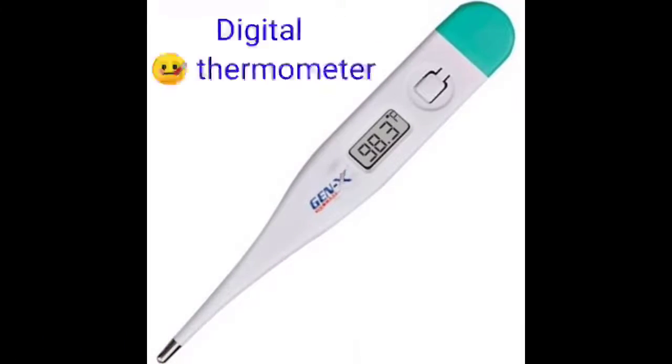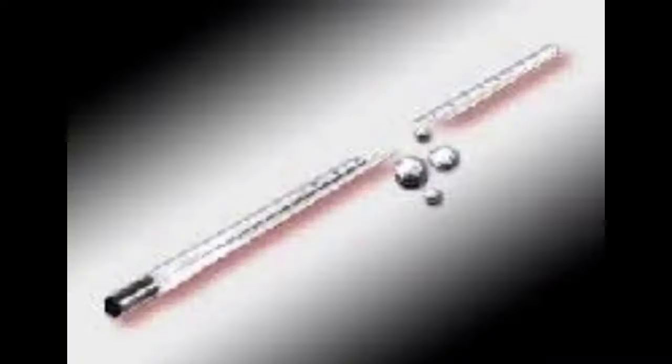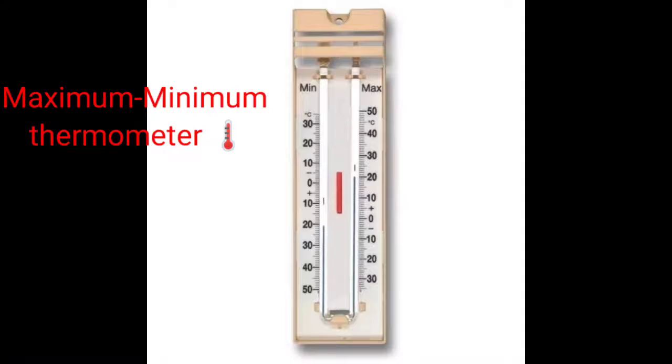Next, the digital thermometer. Nowadays, we are using digital thermometers for our personal use and also in hospitals. It is very easy to handle. Mercury is a toxic substance. If it is broken, it is difficult to dispose of. That's why we are moving to the digital thermometer. It doesn't have mercury.